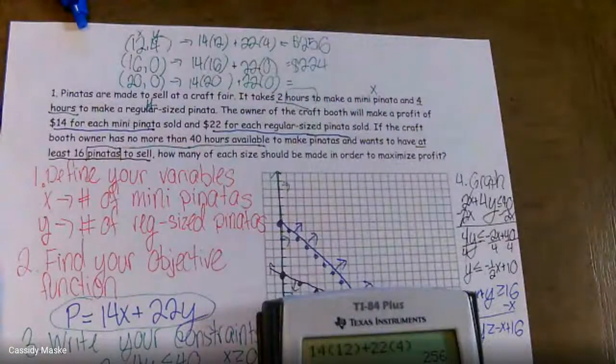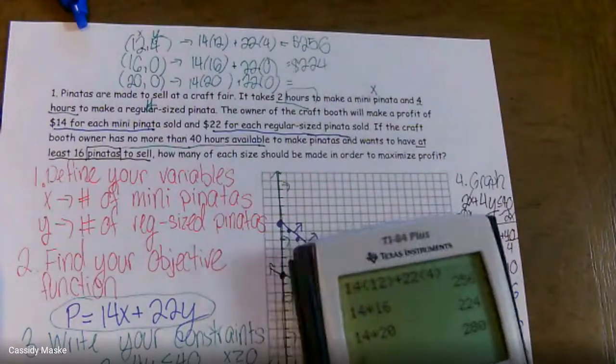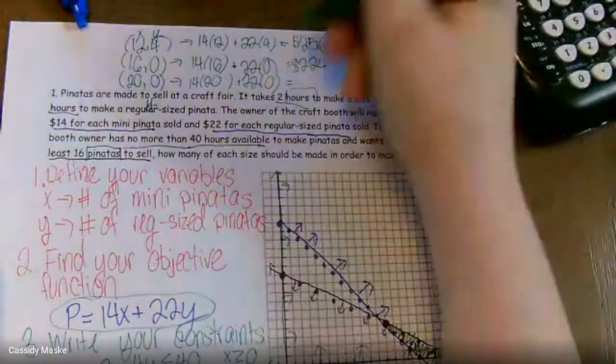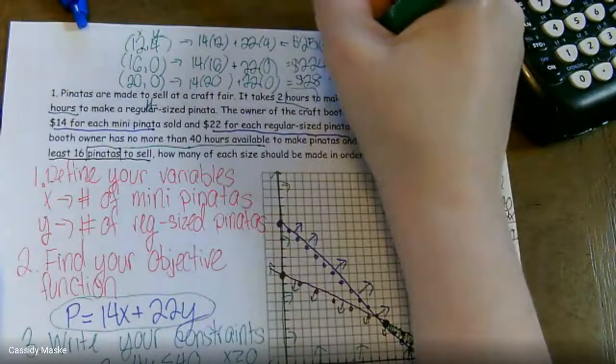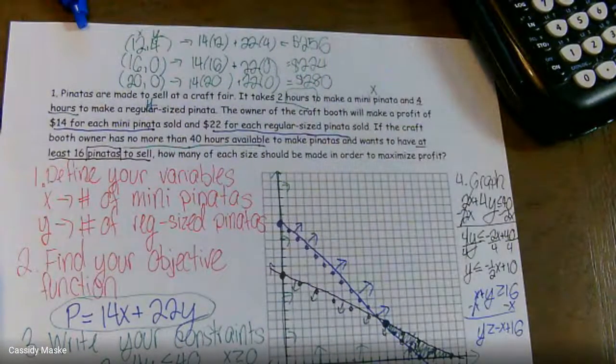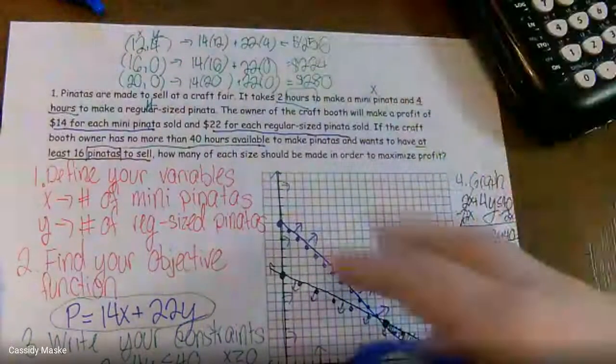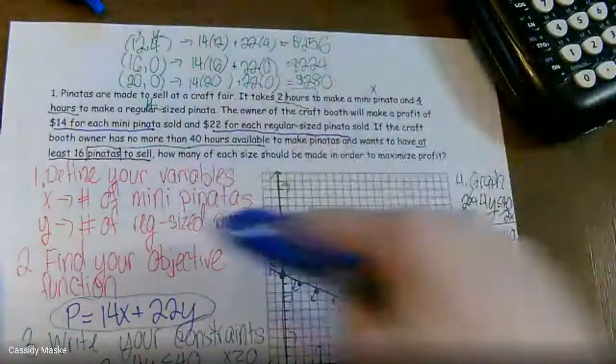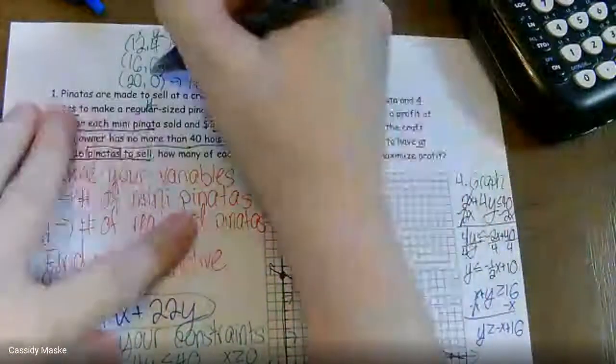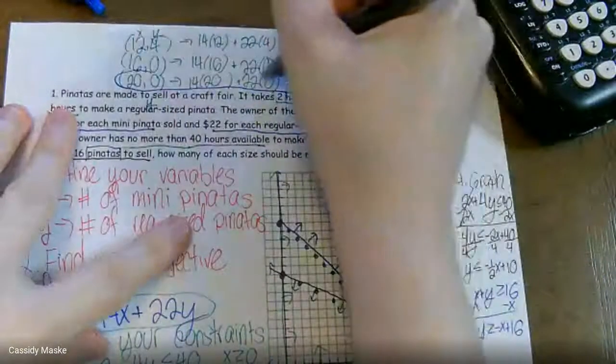Okay, so 14 times 20 would be 280. So we can see that the most amount of money she can make here, given these parameters, these constraints, is going to be this, right? That's the most amount of money she's going to make.